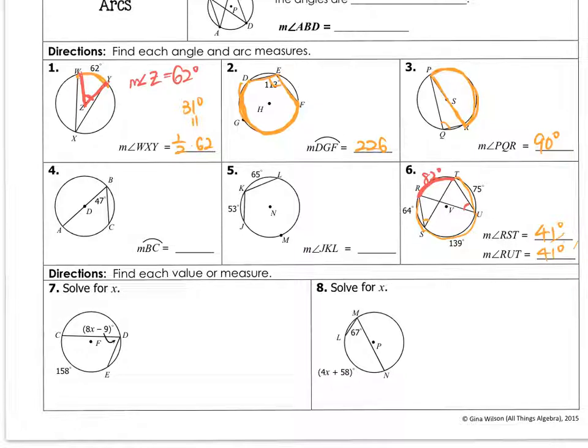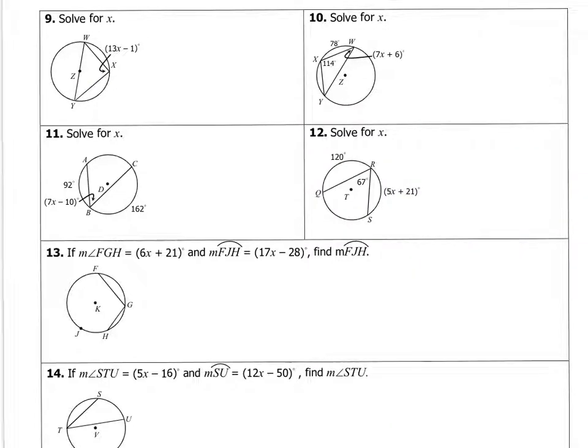Now let's look at some algebraic calculations. I'll skip 7 and 8. They're relatively straightforward. Let's look at number 9. I have an angle right here at 13x minus 1, but this angle intercepts a diameter right here. So we know this angle has to be 90 degrees, because a diameter faces half of the circle, which is 180 degrees, right? So half of that is 90 degrees. And that should give us 13x equals 91. X comes out to be 7.